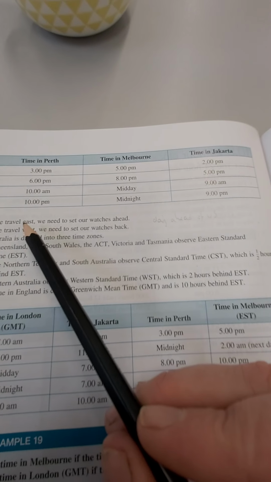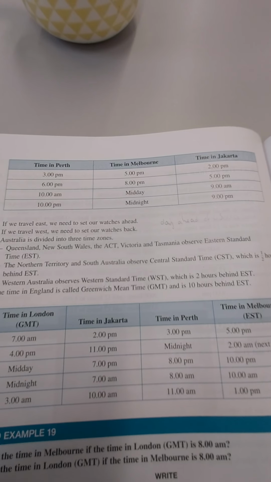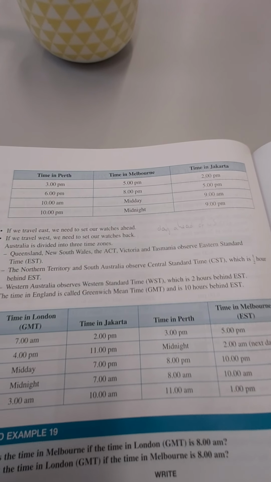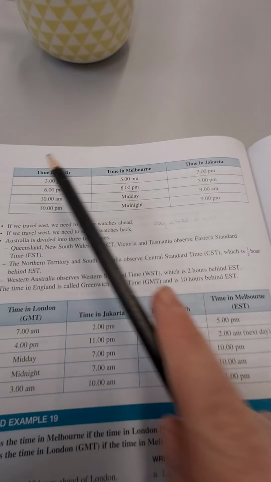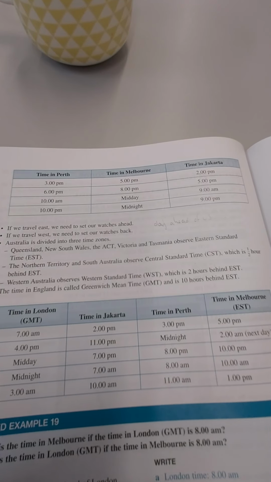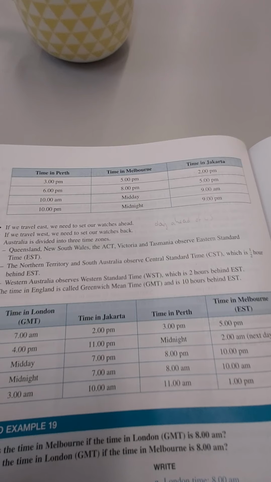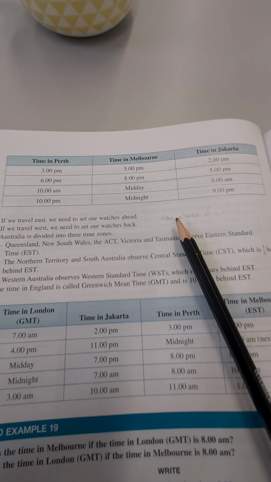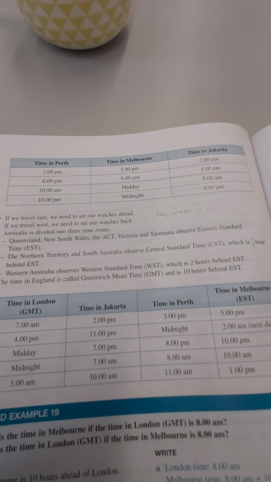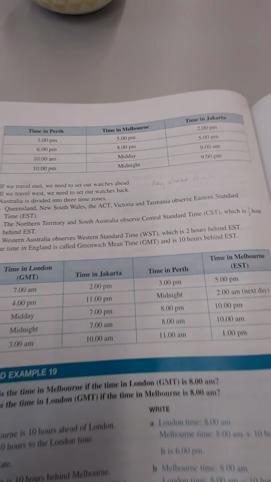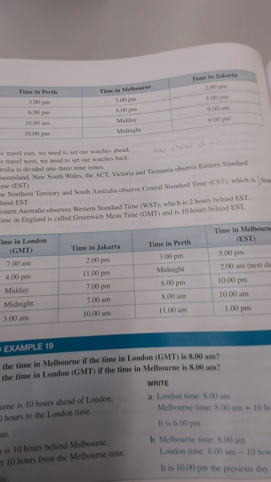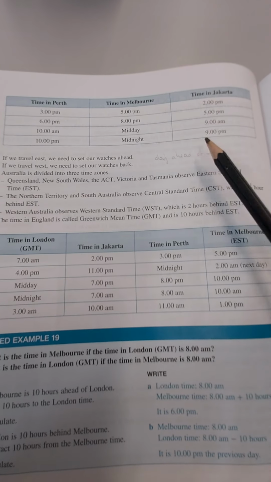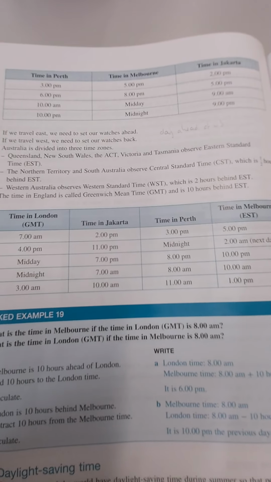So if we travel east, we need to set our watches ahead, okay? So if you're going from West Australia to Melbourne, your clock's going ahead, as shown here. And if you are travelling west, you set your watches back. Now, what I've just written, I wrote it in the book, don't tell Mrs. Marshall. What I put to remind myself is that you might have noticed when you're interacting with people from the US online, we are a whole day ahead of them in many ways. But in time, we are one full day ahead of the Americans.